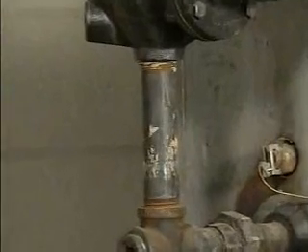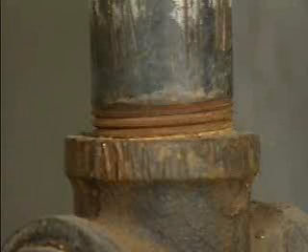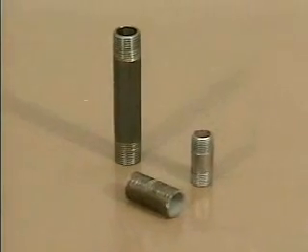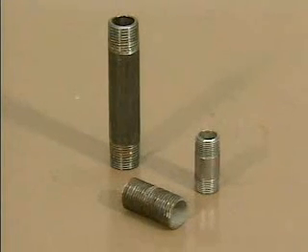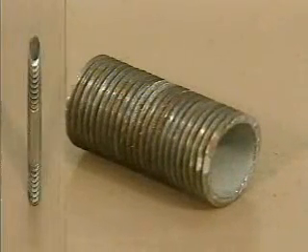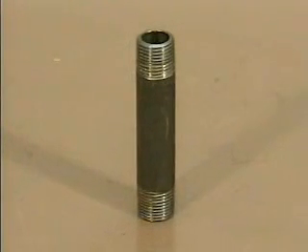Pipe fittings such as this one, called a nipple, can also be used to extend the length of a straight pipe run. Nipples have outside threads on each end, so a fitting with inside threads, such as a coupling, must be used to connect a nipple to a pipe. Nipples come in a range of sizes and are classified according to nominal pipe size. Nipples are actually pieces of pipe that are less than 12 inches long. Some commonly used nipples include this very short nipple called a close nipple, this longer nipple called a shoulder nipple, and this short nipple.